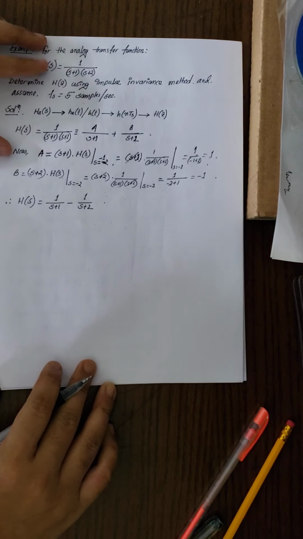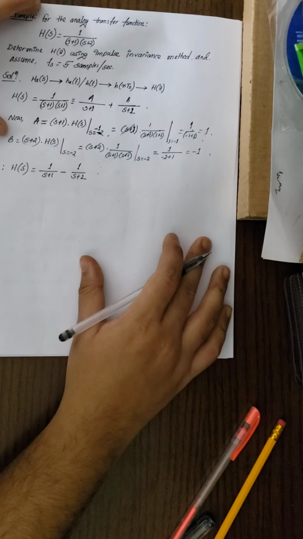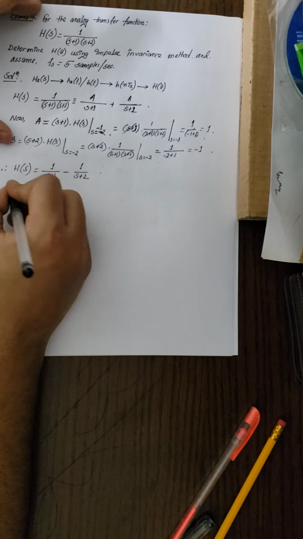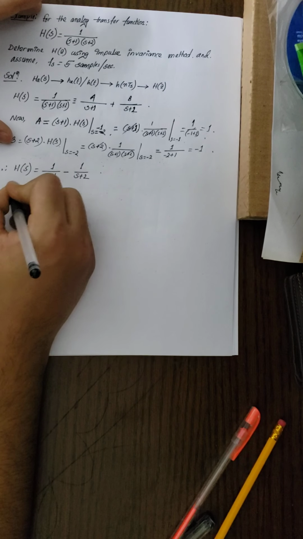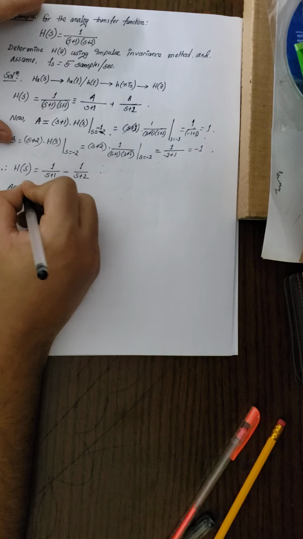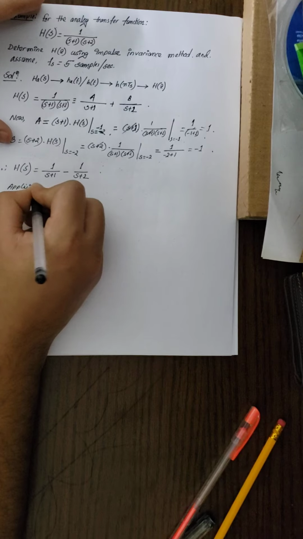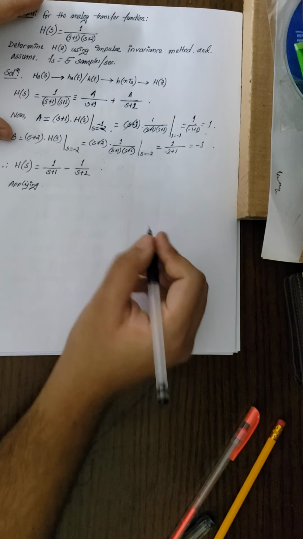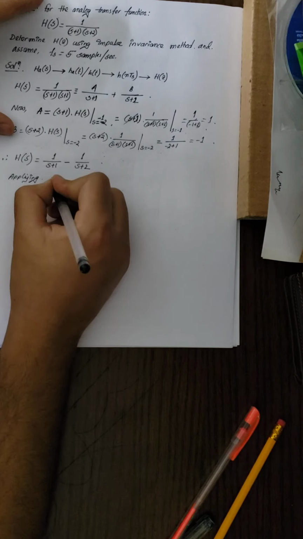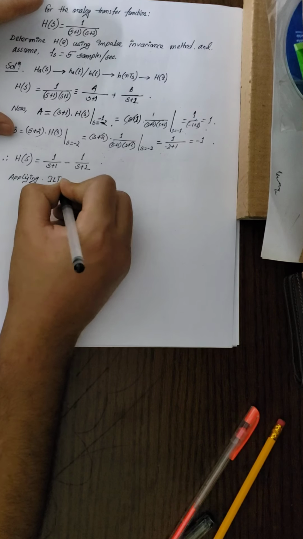Now we go on to our step 1, that is applying the inverse Laplace transform.